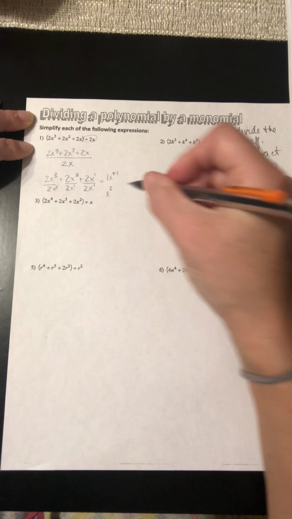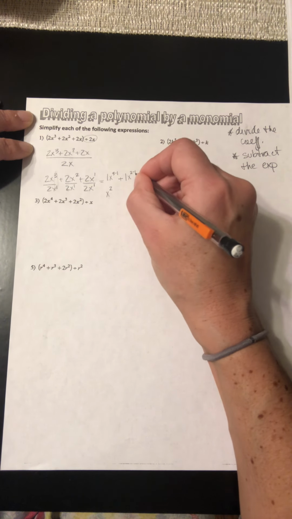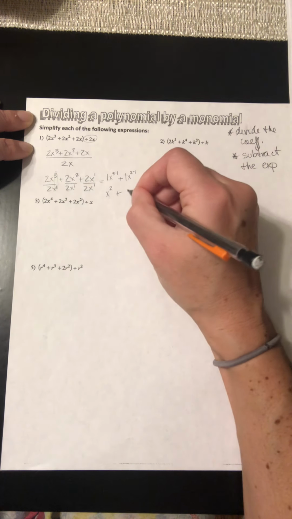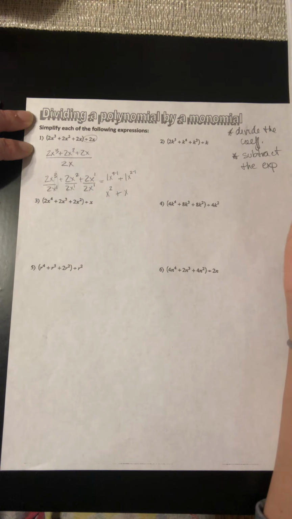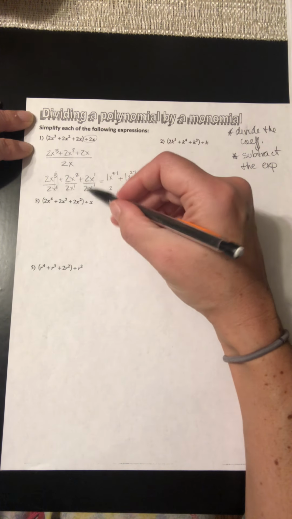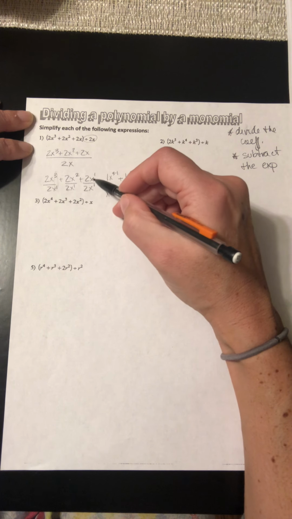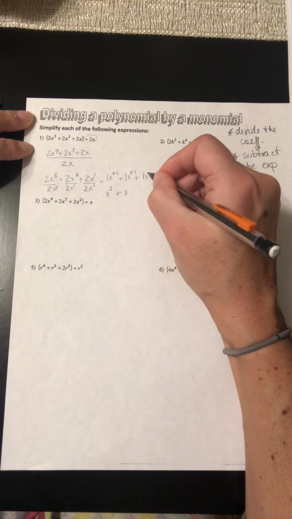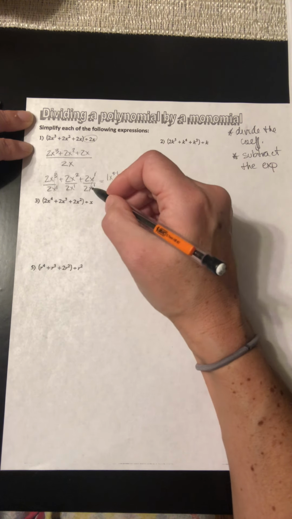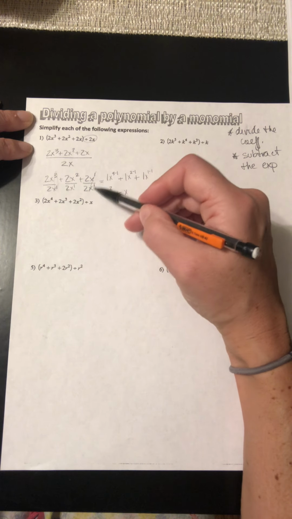Then 2 divided by 2 is 1 again. Then x to the 2 minus 1. So the second term, again, I don't have to show the 1, should be x to the first, or just x. I don't have to show the first power. You can if you want. And then plus 2 divided by 2 is 1. x to the 1 minus 1 is 0. So those cancel each other, and they become 1 because you're dividing them by each other.